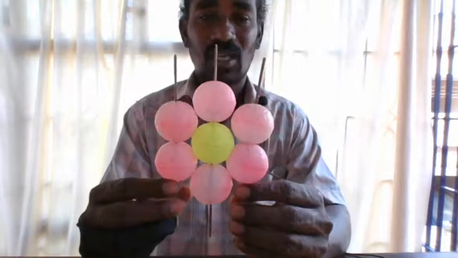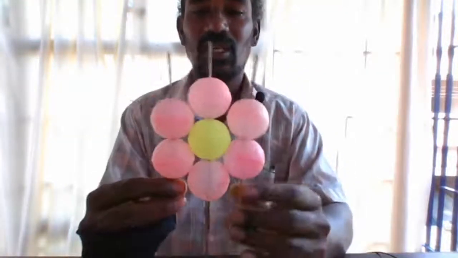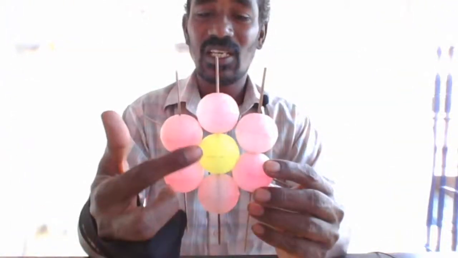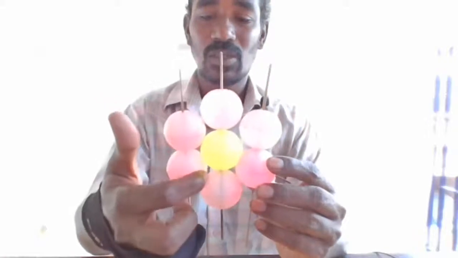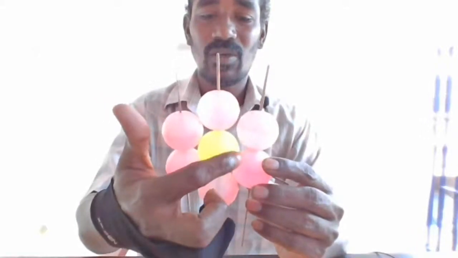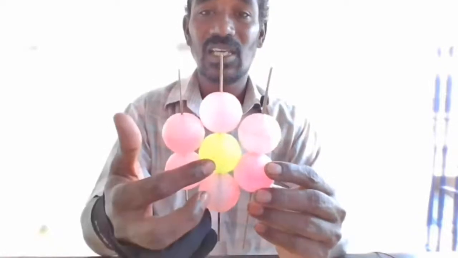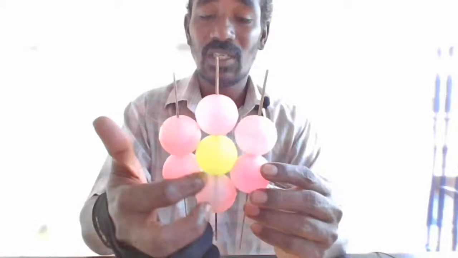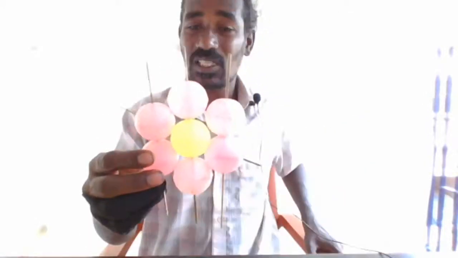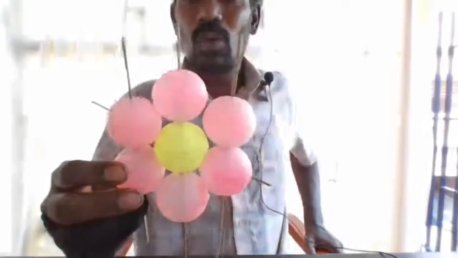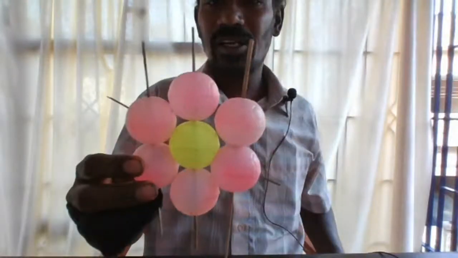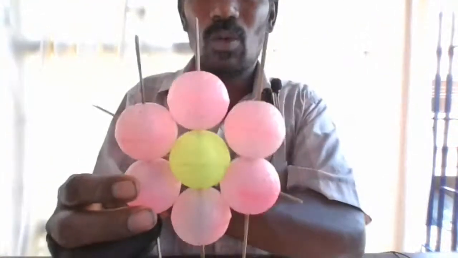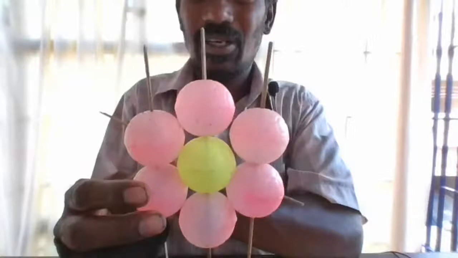So now we will take this. It is one layer. In this layer we will consider this yellow color particle. This yellow color particle has how many voids? 1, 2, 3, 4, 5, 6. It has 6 voids. Over these voids we can keep the next layer, but over alternative voids only.